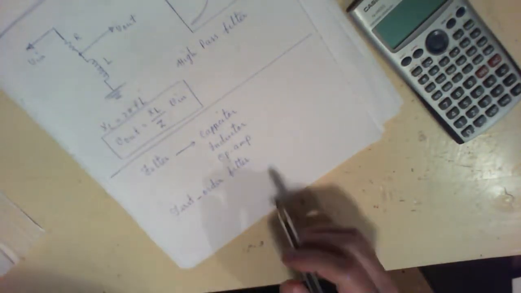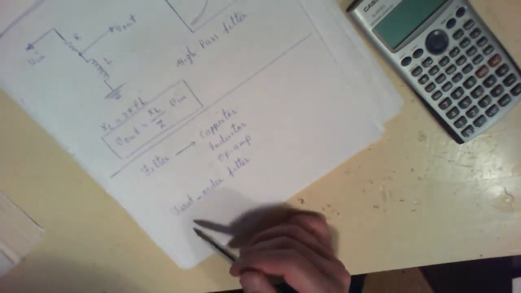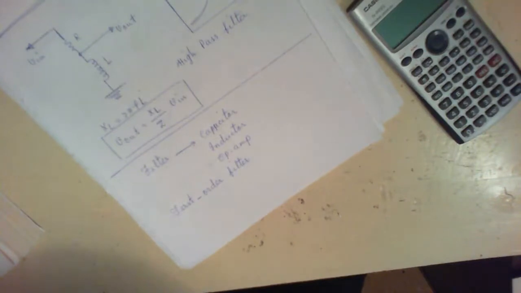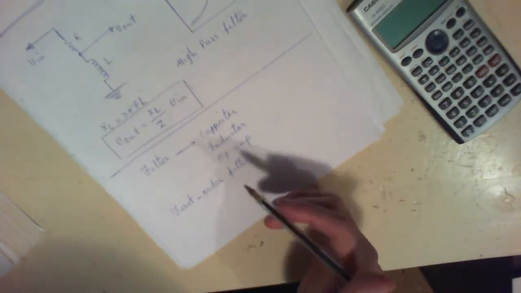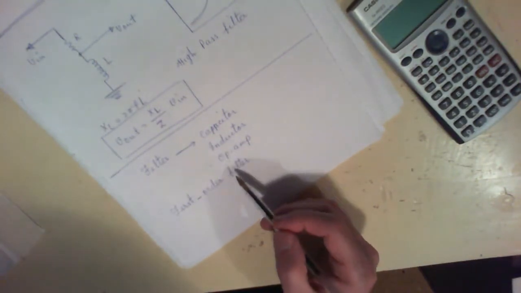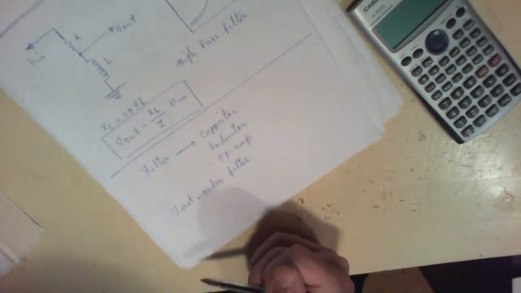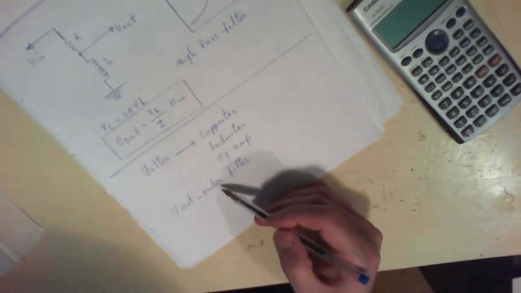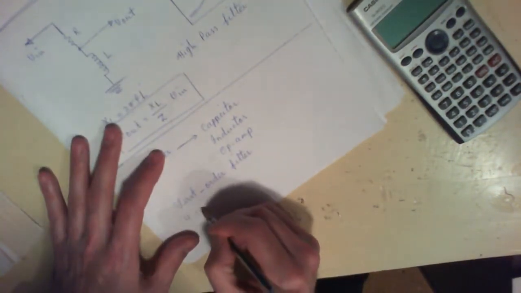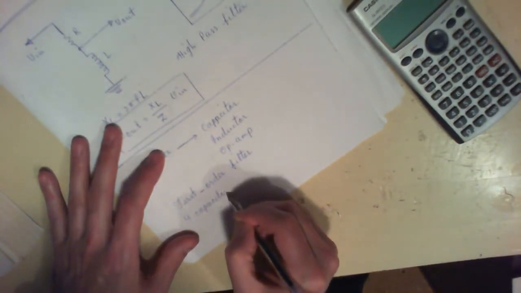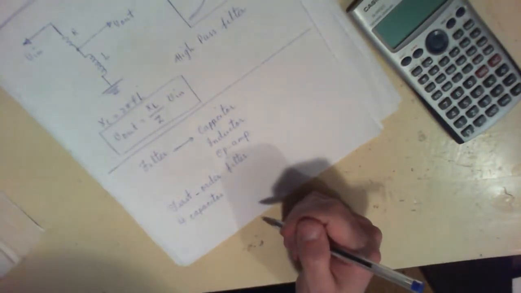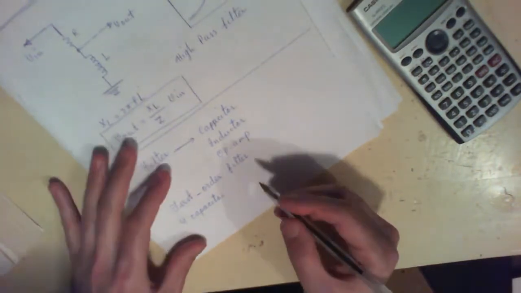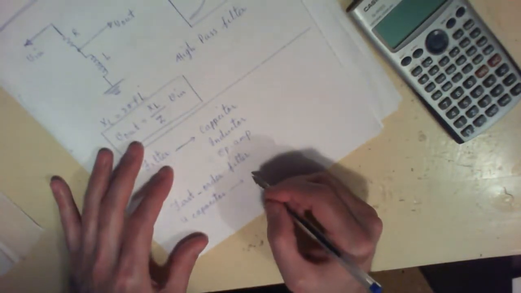And then the filter order numbers, for example, first order, second order, and so on and so forth, reflect the number of capacitors or inductors or op-amps, operational amplifiers, that you actually use in those filters. For example, if a filter contains four capacitors, then that filter is called a fourth order filter.